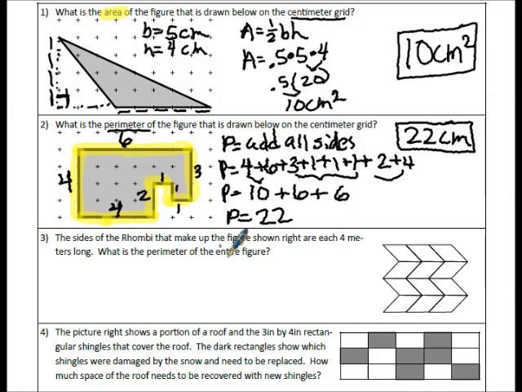The sides of the rhombi that make up the figure shown to the right are each 4 meters long.